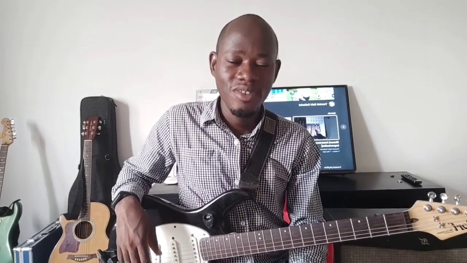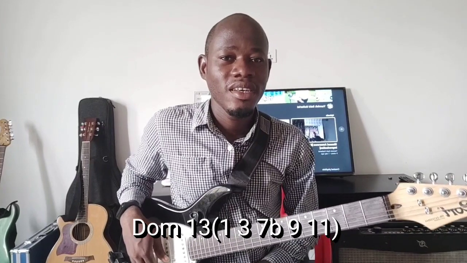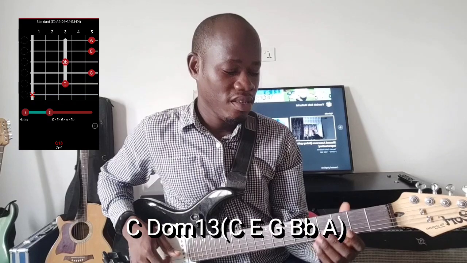Now, the next dominant chord on the list is a dominant 7 and an added 13 note, which will be called a dominant 13. So this is a 13 chord. This is C13.